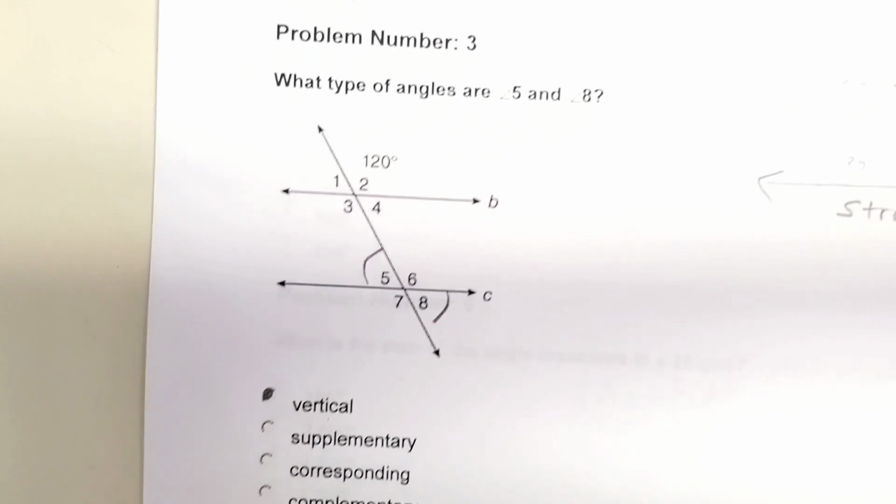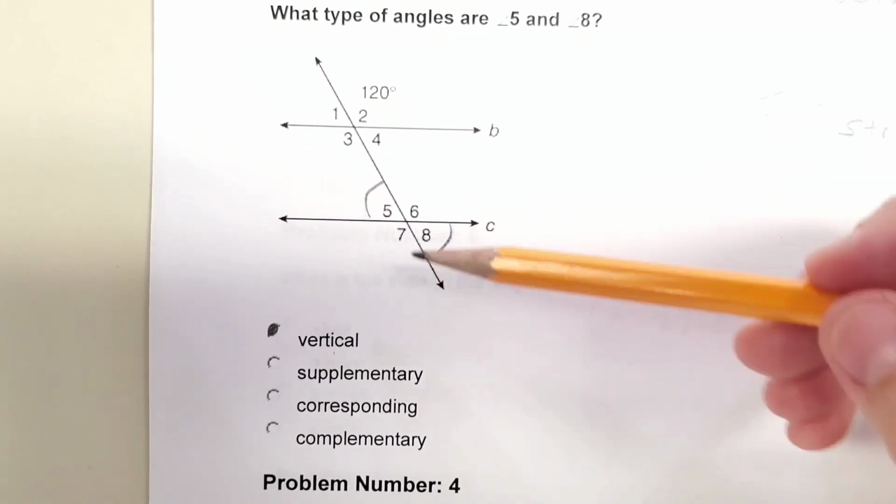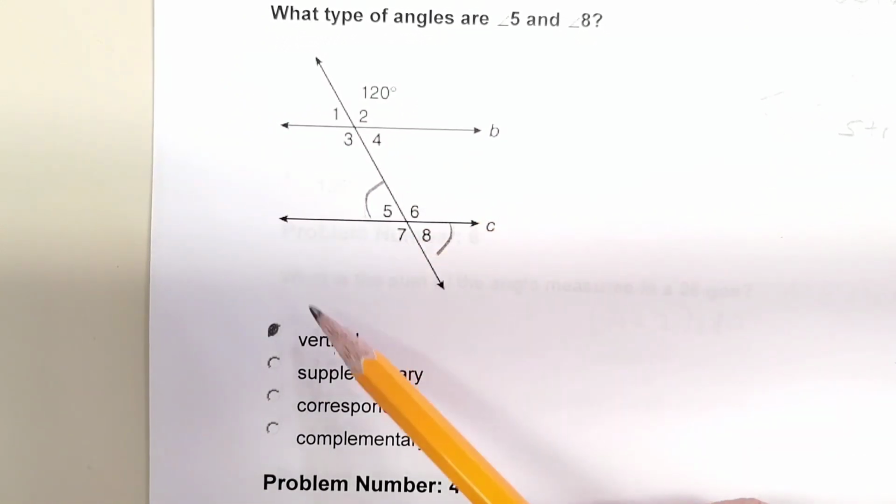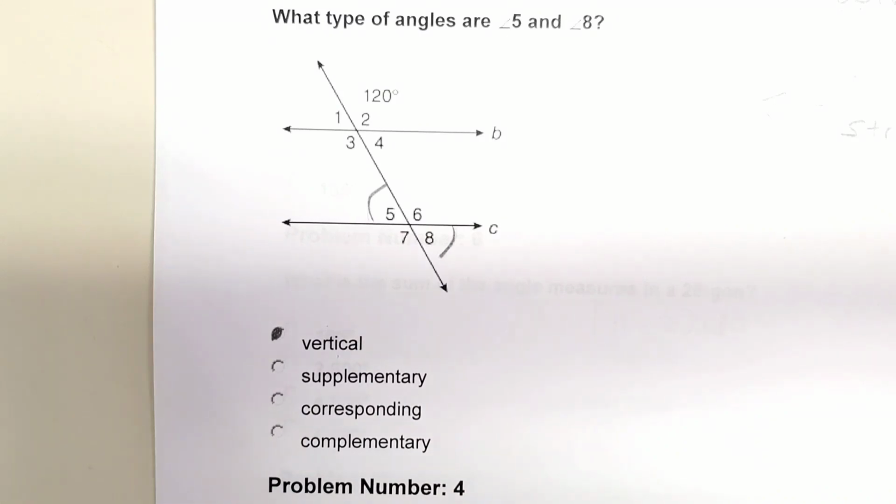Okay? So, knowing that 5 and 8 kind of make an hourglass look, they are vertical angles.